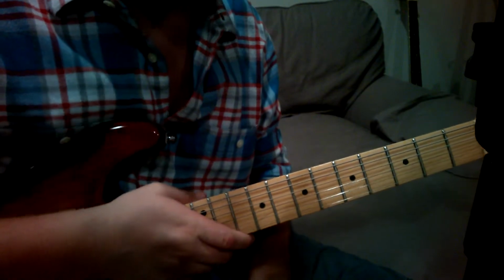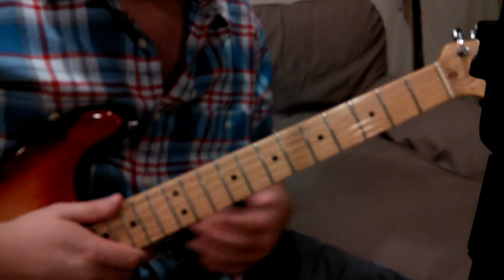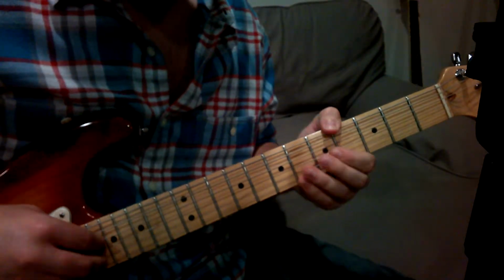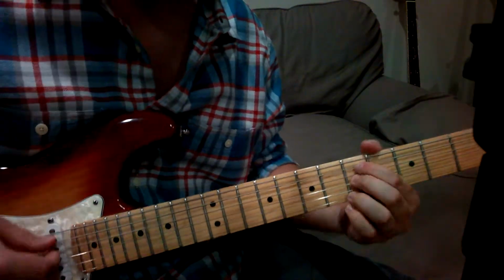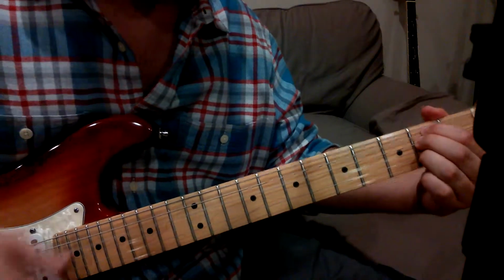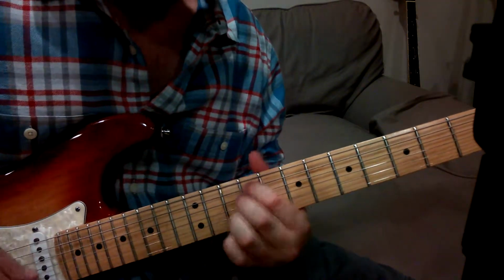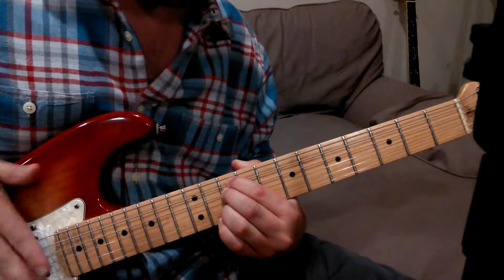Simple as that. It's a little confusing at first, but we'll just say X for the fret. It's X, X, open, X, open, starting on the 2nd fret. You've got C, you've got A, you've got D, and you've got F.